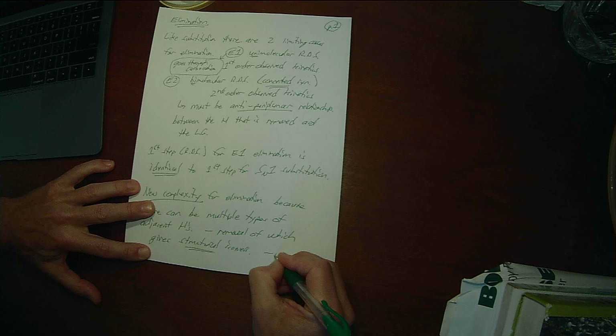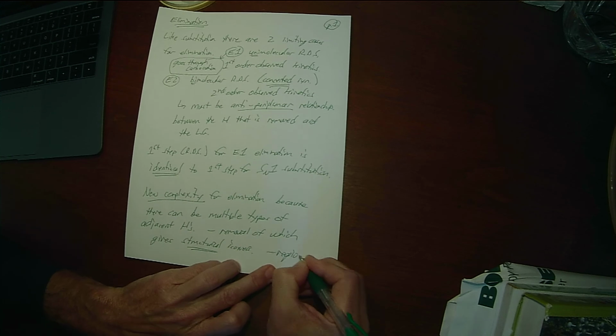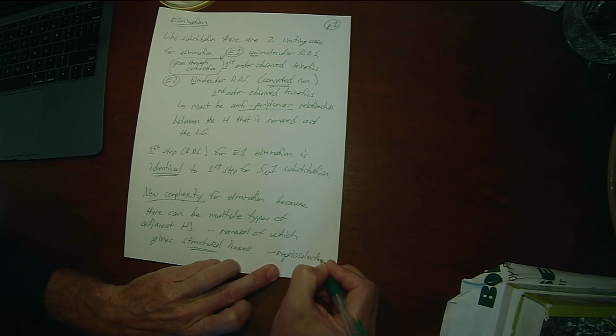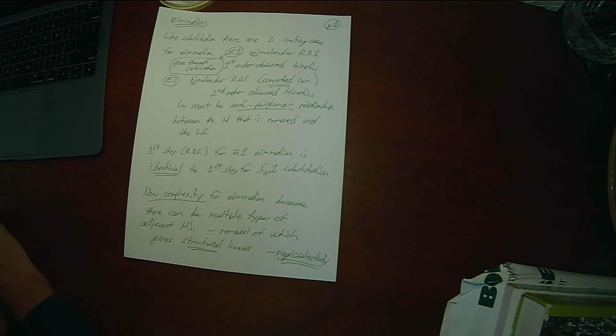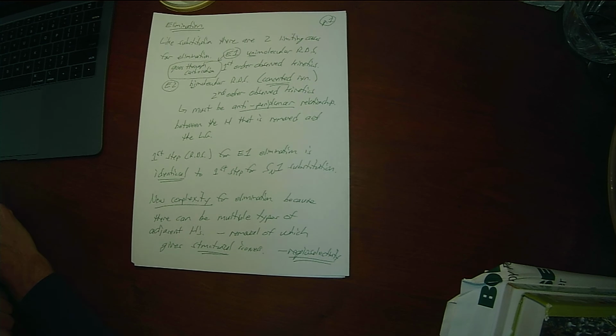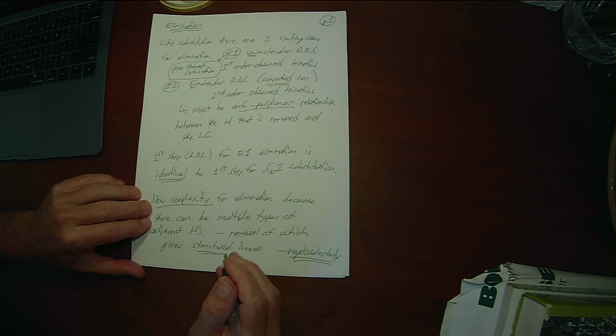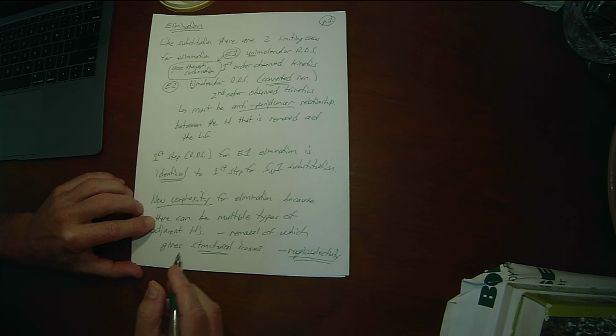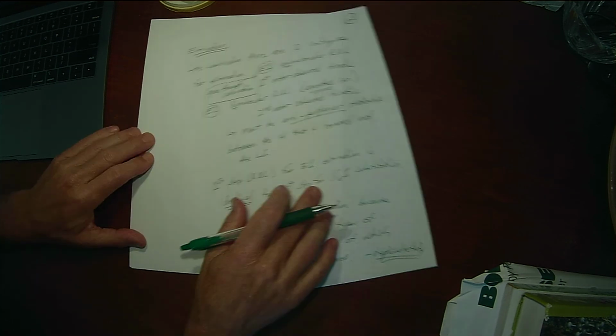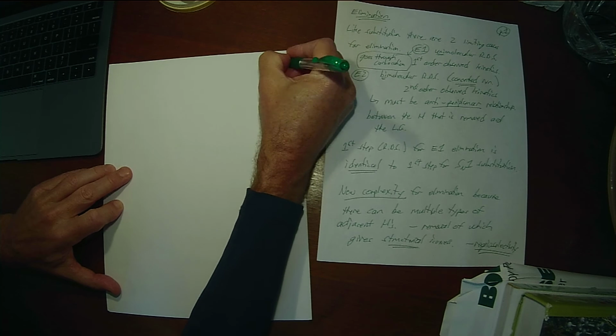And that can result in regioselectivity. When we talk about stereoselectivity, we're talking about one stereoisomer being formed in larger quantities than another stereoisomer because of the activation energy difference. When we talk about regioselectivity, we're talking about one structural isomer being favored over another structural isomer because of activation energy differences.